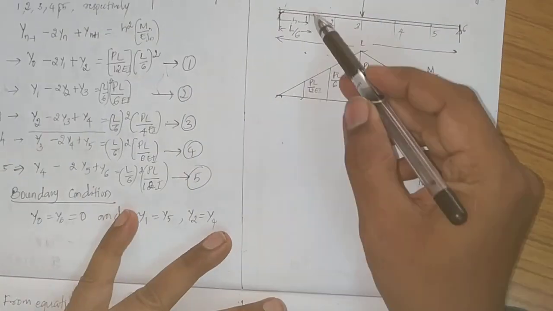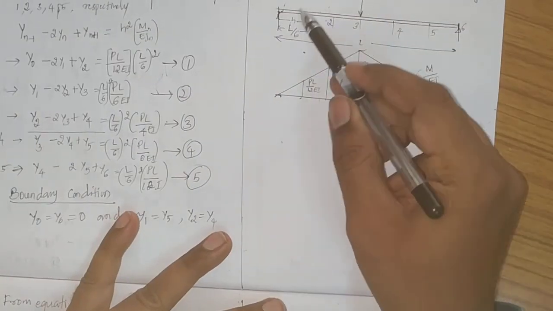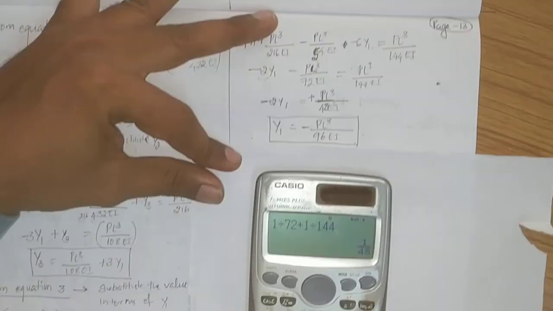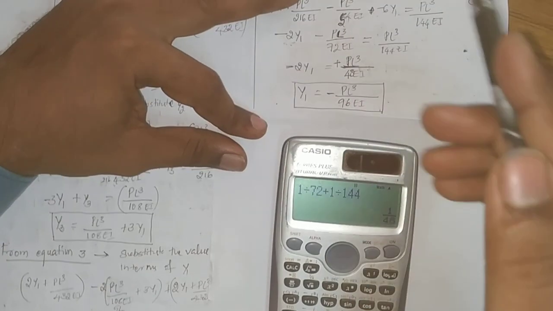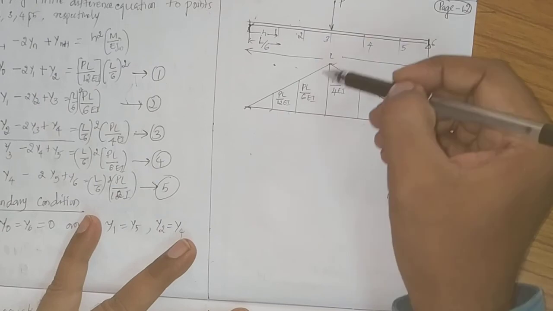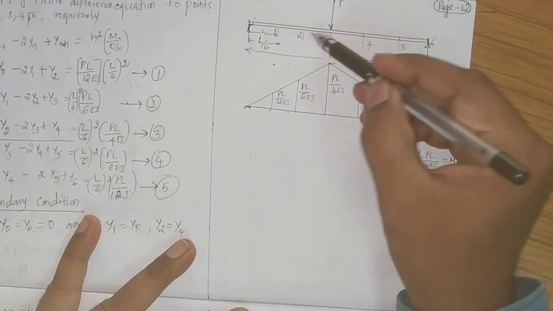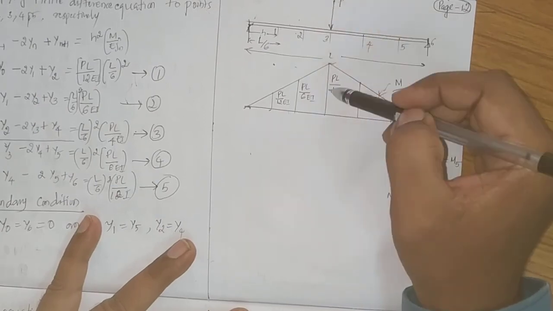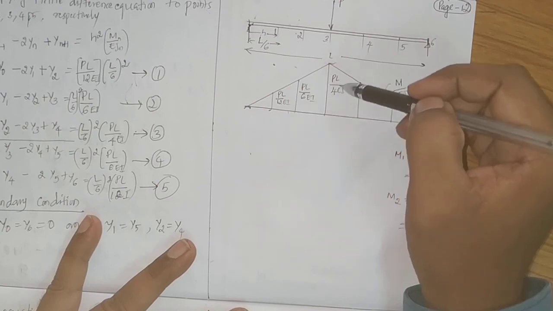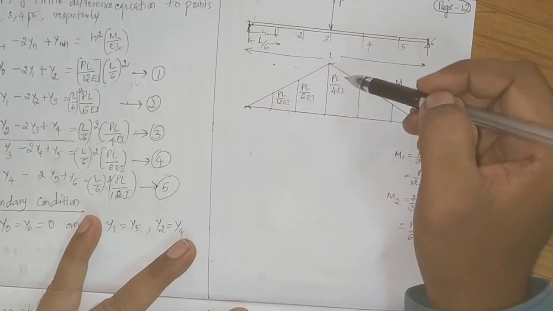But we don't know whether that is right or wrong because we don't have any idea about the deflection at point number 1. Now let us move on, and we have an idea for deflection over here. What is the deflection in a simply supported beam with a point load at center? That's nothing but PL cube by 48EI. Let us see whether we'll be getting that or not.